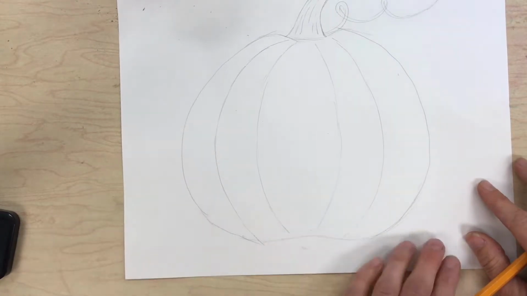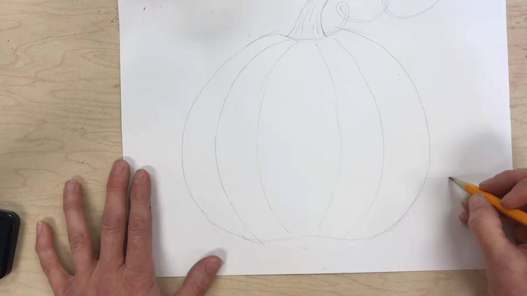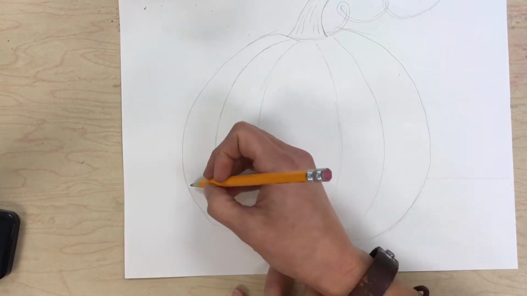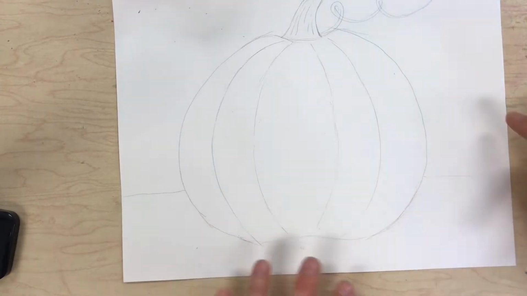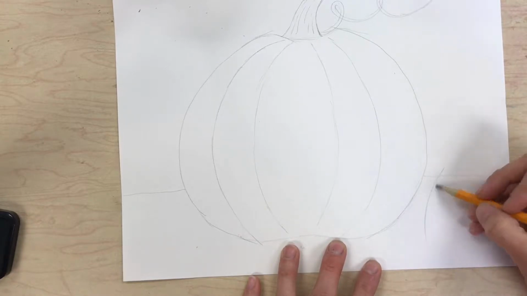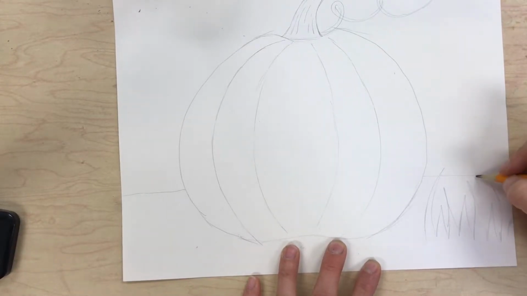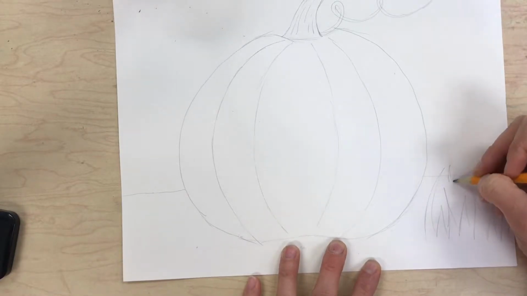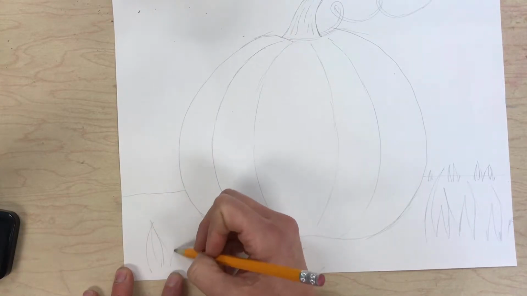Now I can decide if I want my pumpkin to sit in the grass or on some leaves. This line that I'm drawing back here is called the horizon line. So that means this is all the ground, and this is all sky. If I want to draw grass, sometimes I just draw kind of like zigzags. Sometimes they curve a little bit. If they're closer to my horizon line, those little zigzags might be smaller because they are further away from me, or they'll appear to be smaller.